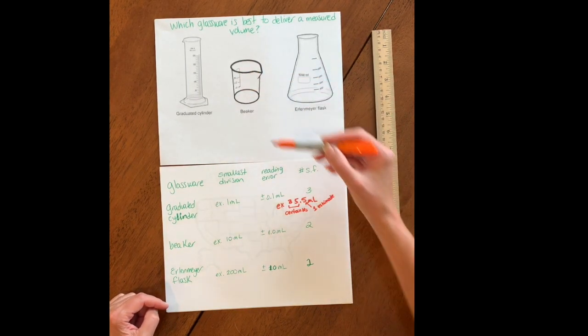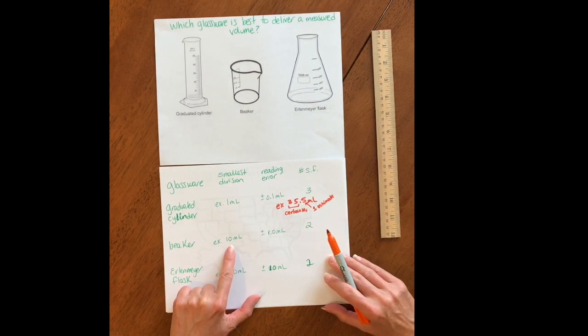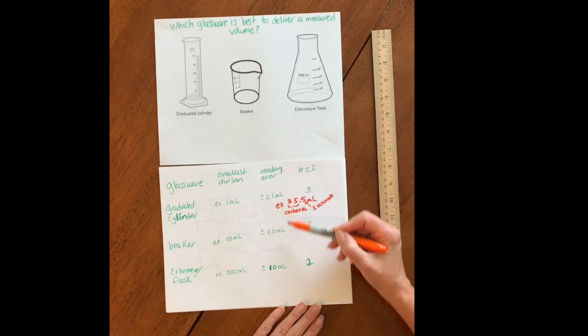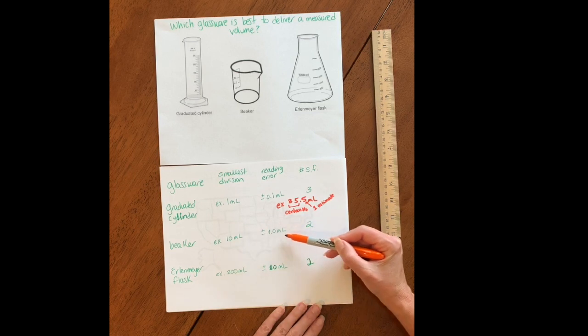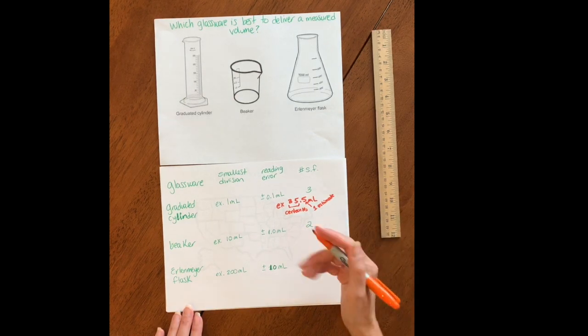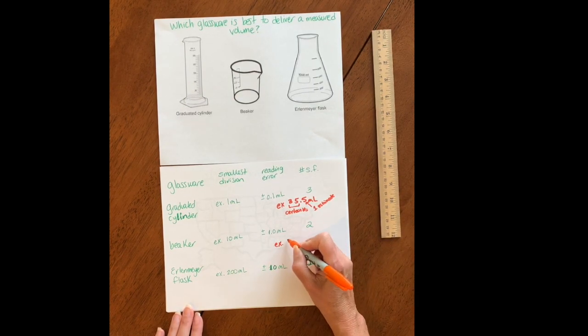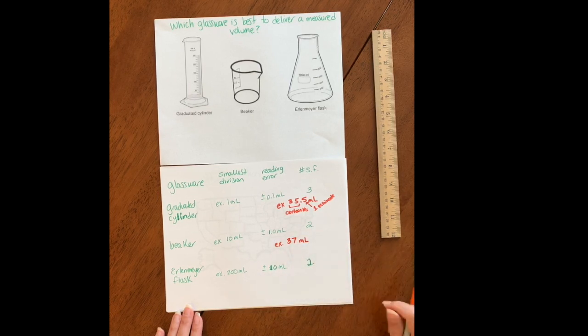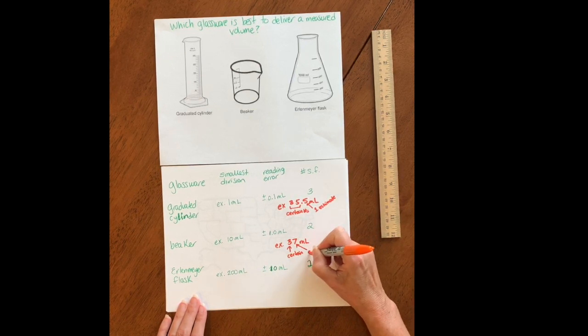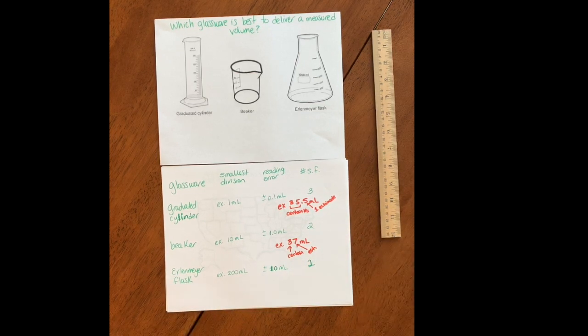If you could see, I've got the smallest divisions at 10 milliliters. Okay, that means we can say that the reading error is going to be 1/10 of that, which is 1 milliliter. And therefore, the number of significant figures that we can obtain from a beaker reading would be 2 sig figs. So an example reading could be 37 milliliters from that beaker. We are pretty certain that it's 30, and we are estimating that there's 7, okay?